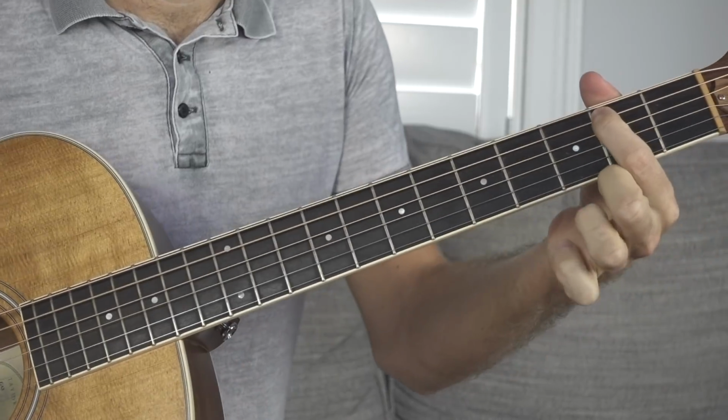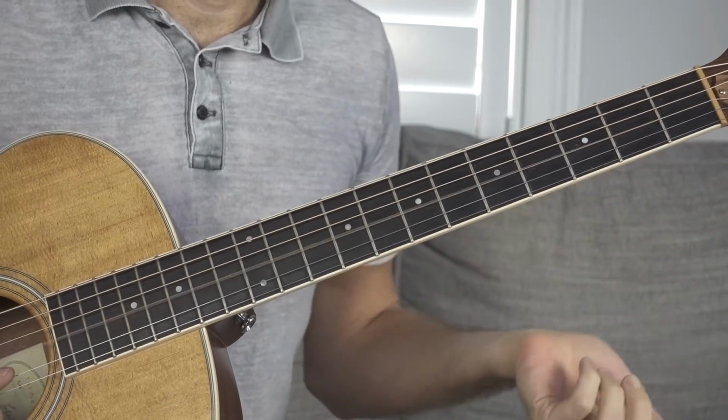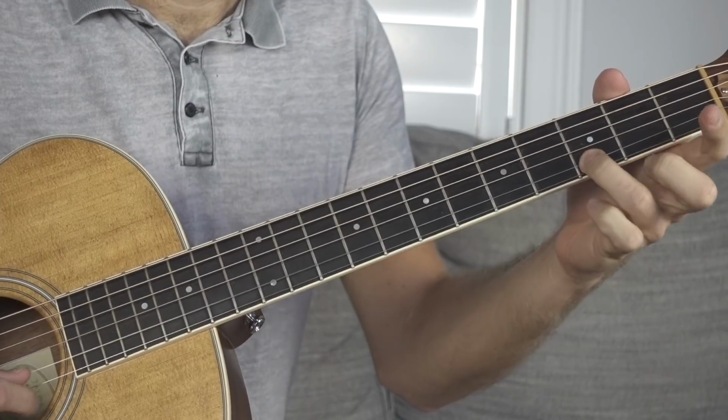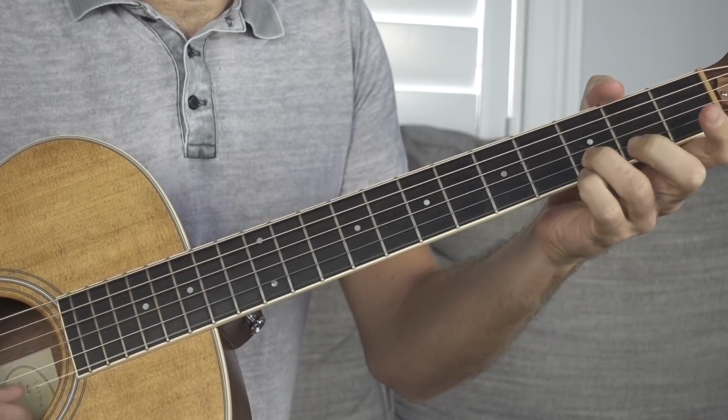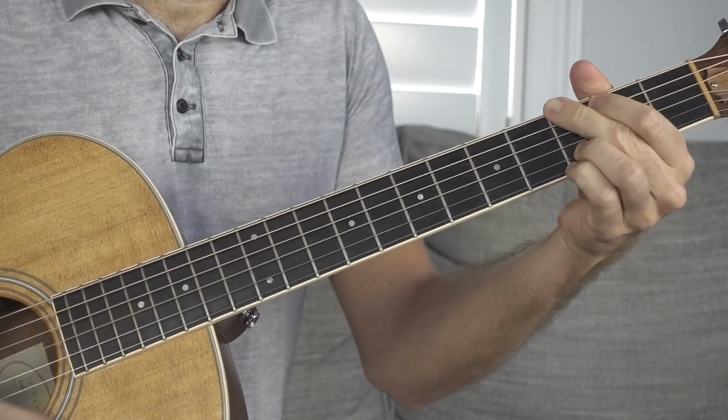3rd fret on the E string is a G. 2nd fret on the A string is a B. The D string is a D. The G string is a G. 3rd fret on the B string is a D. 3rd fret on the high string is a G, okay?